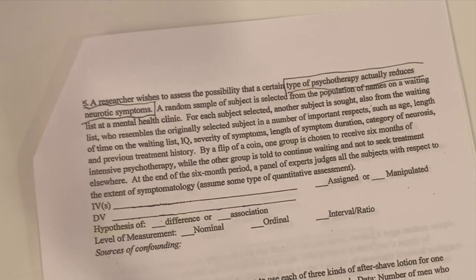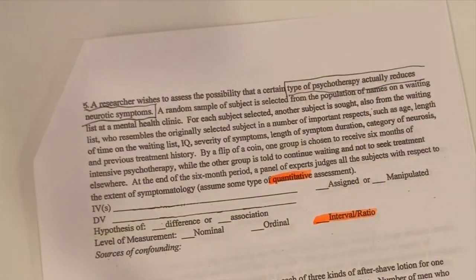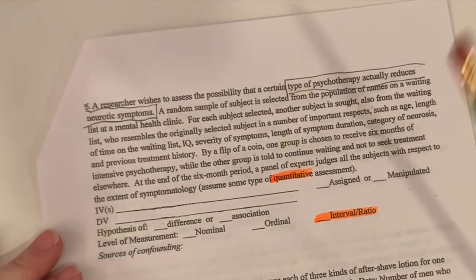One group is chosen to receive 6 months of therapy, while the other group is told to wait and not seek treatment elsewhere. That doesn't sound ethical. At the end of the 6-month period, a panel of experts judges all the subjects with respect to the extent of the symptomatology, assume some type of quantitative assessment. So quantitative is another word that's jumping out at me because quantitative means numbers. So I know that we're measuring, it looks like the symptoms, with some type of quantitative or numerical assessment. Okay, so those are kind of my main clues here.